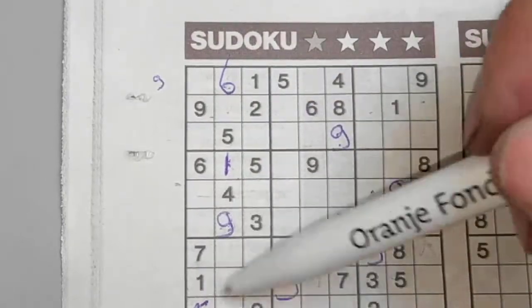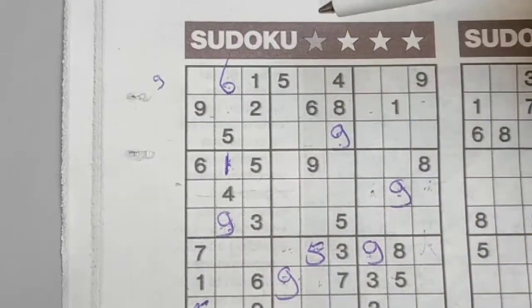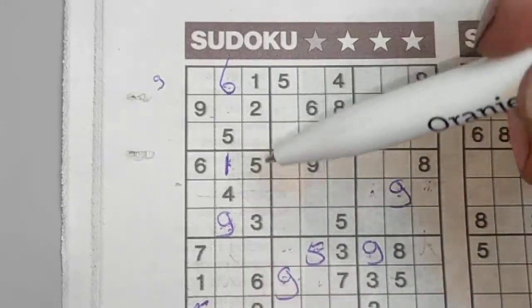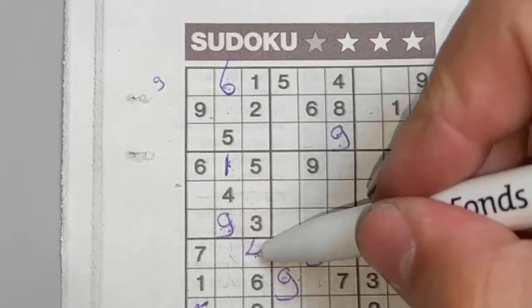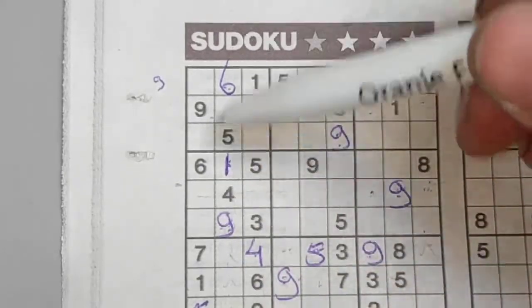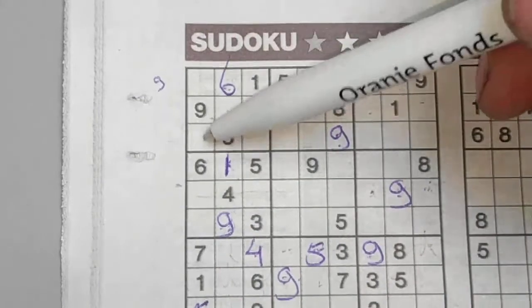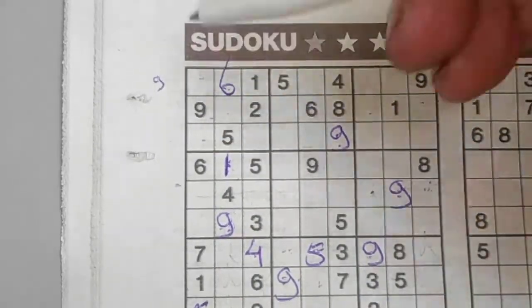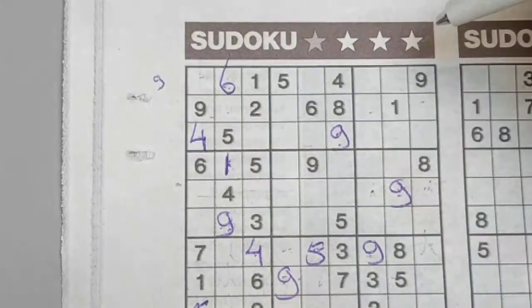In this big square, 4 missing numbers. One of the missing numbers is 4. I see here 4. No 4 in these 3 boxes. 1 box left for the 4, it should be there. 4 in the third column, 4 in the second column. So in the first column, the only 2 places for the 4 should be here or there. But I see here 4. No 4 there, 4 should be here.